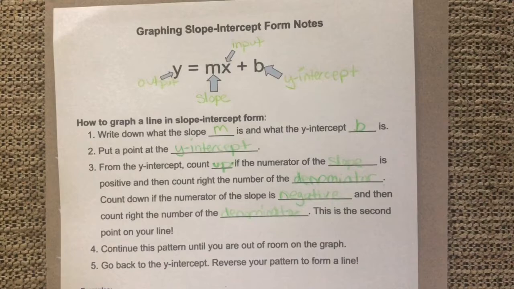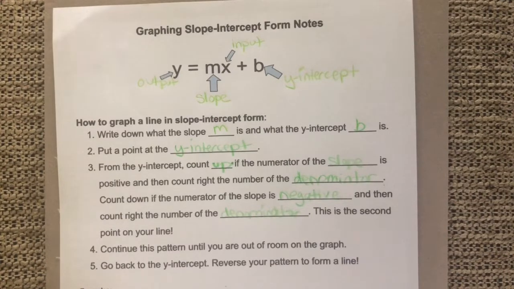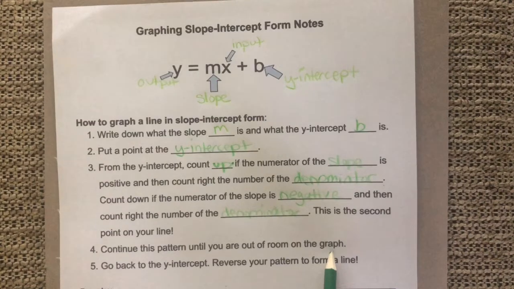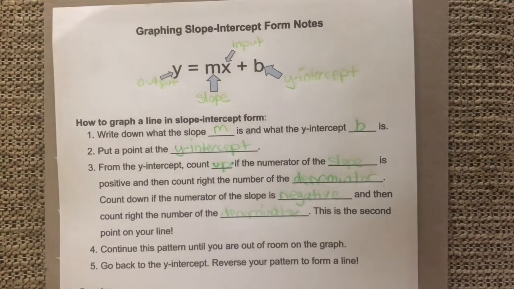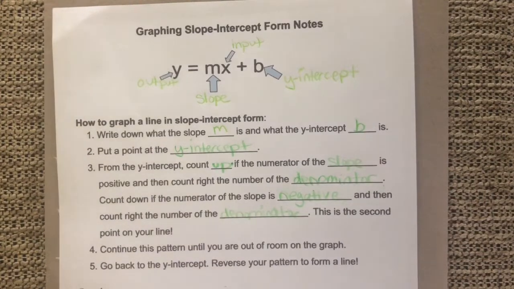So again, two things you should note. The sign of the slope, positive or negative, decides whether you're counting up or down. But the denominator is always telling you how many units across. When I say across, I'm saying moving to the right. You're going to continue this pattern until you're out of room on your graph, just like we did on that first example. And then once you run out of room in the right direction, you're going to go back to the y-intercept and move backwards.